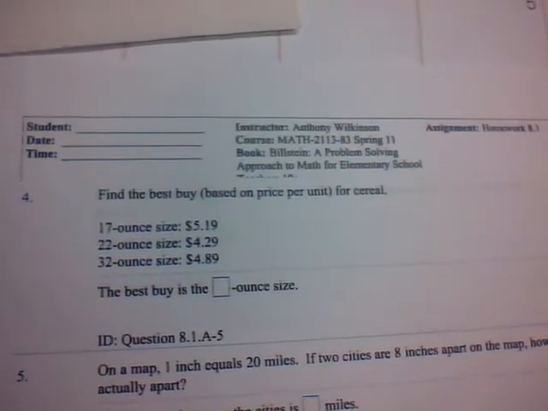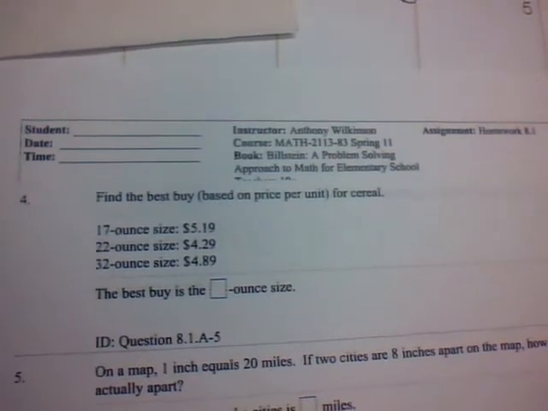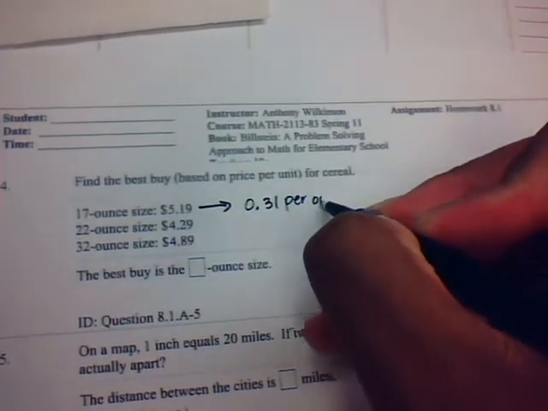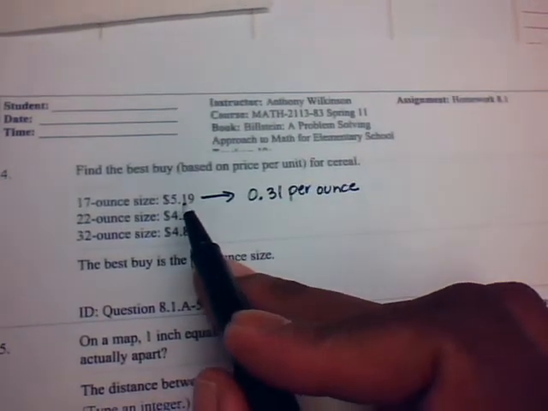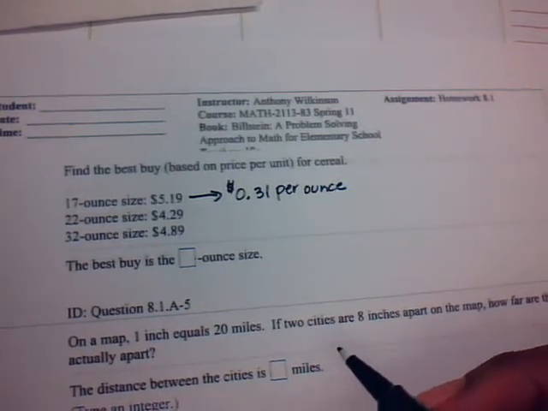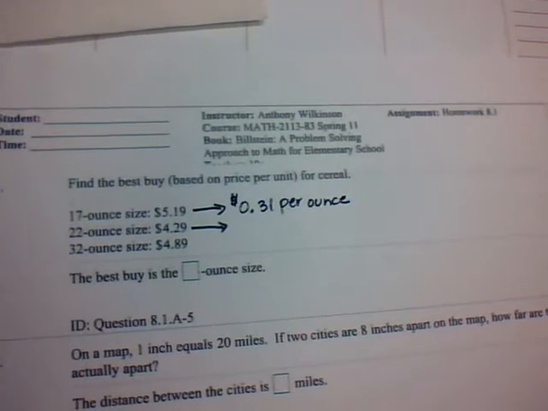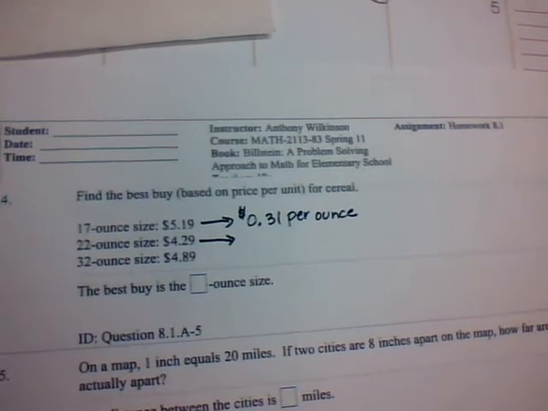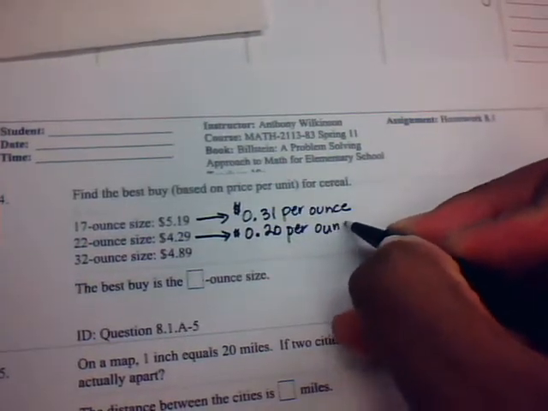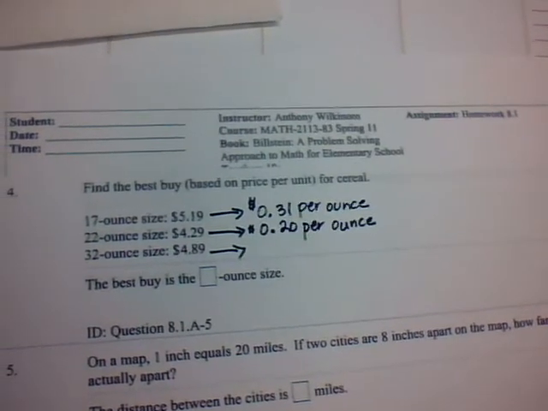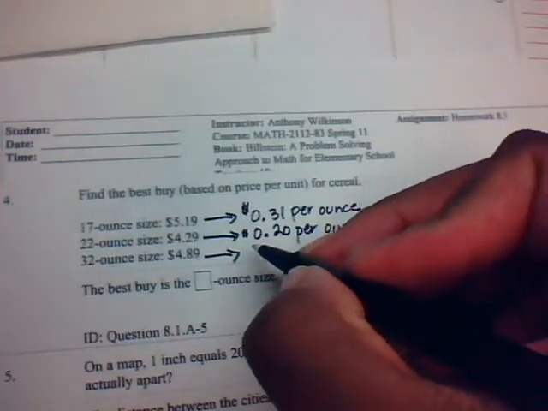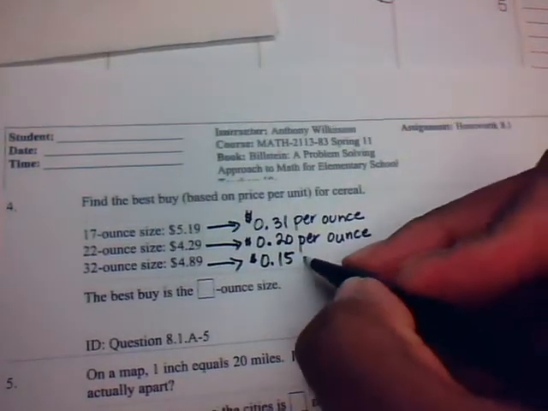So if we take $5.19, divide that by the 17 ounces, we will have, to the nearest cent, 31 cents per ounce. All I did was take $5.19, divide that by 17 to get the unit price per ounce. And I'll do the same here. $4.29, divide that by the 22 ounces, and you'll get approximately 20 cents per ounce. And then the 32-ounce size for $4.89, divide $4.89 by 32, you get approximately 15 cents per ounce.